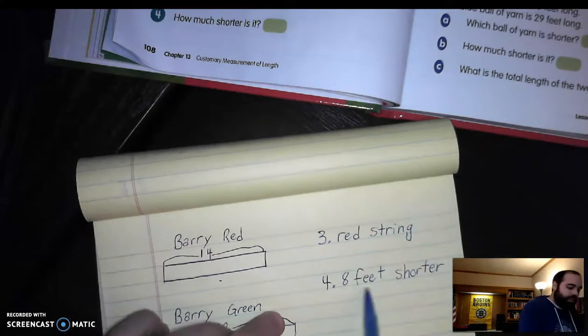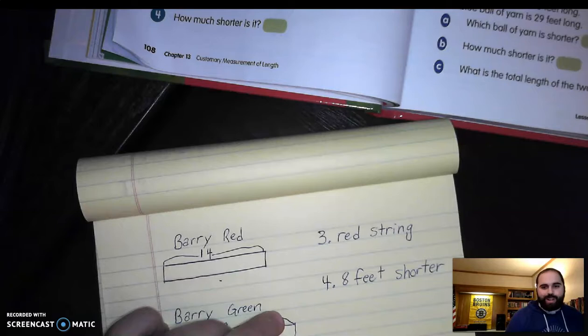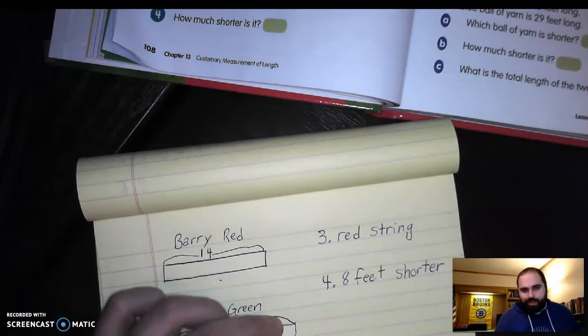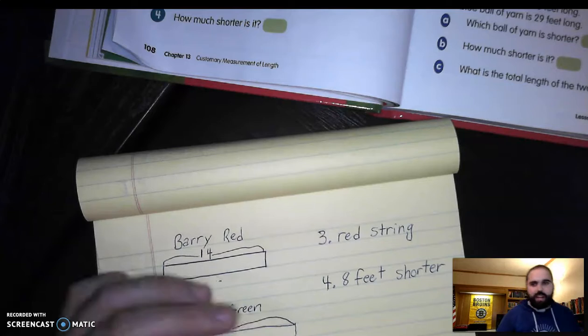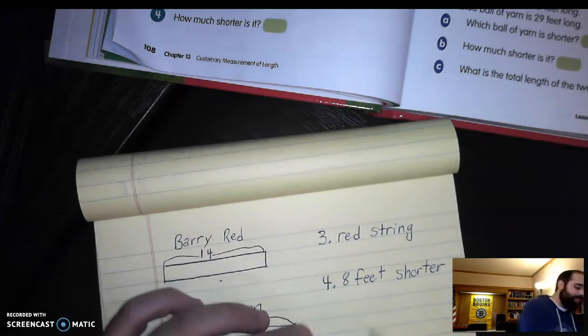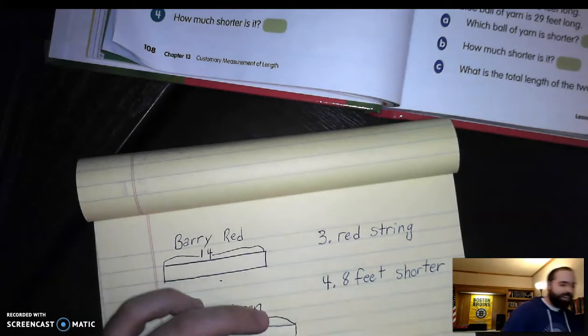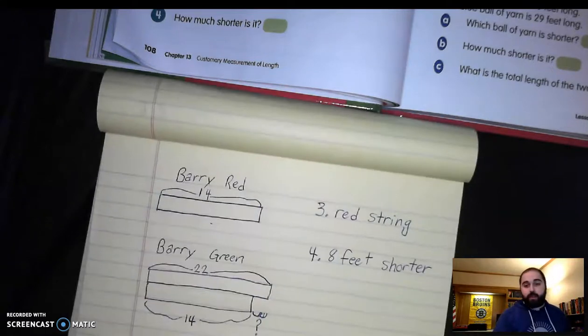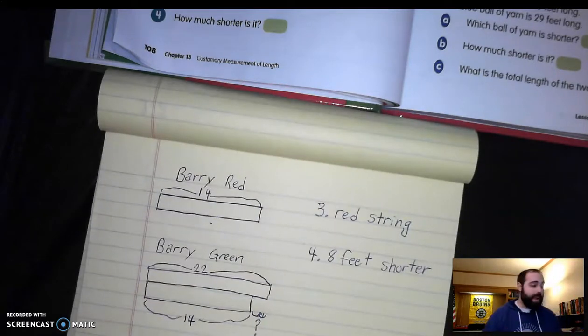And make sure we're using the correct measure for all these, right? We don't want to just say 8. It could be, what, 8 leprechauns, 8 inches, 8 cows? No, we need to be using the correct words for this. So 8 feet. All right. That was my quick mini lesson on comparing.